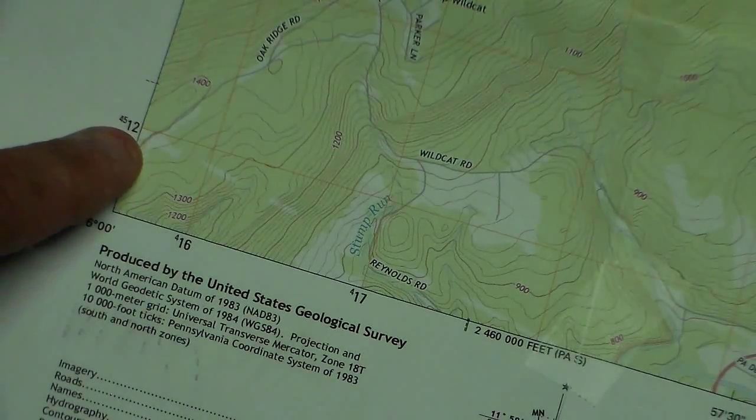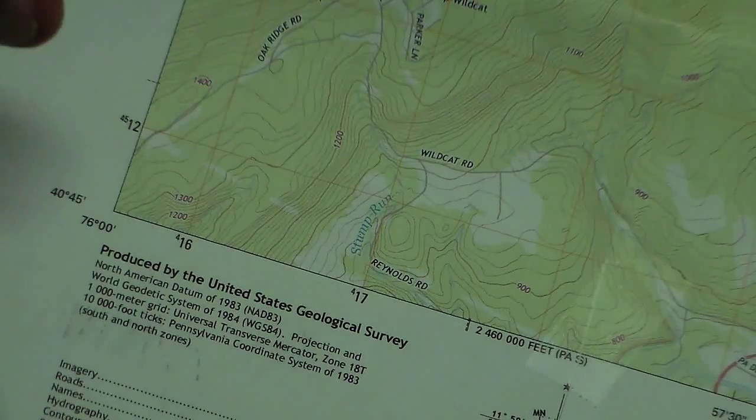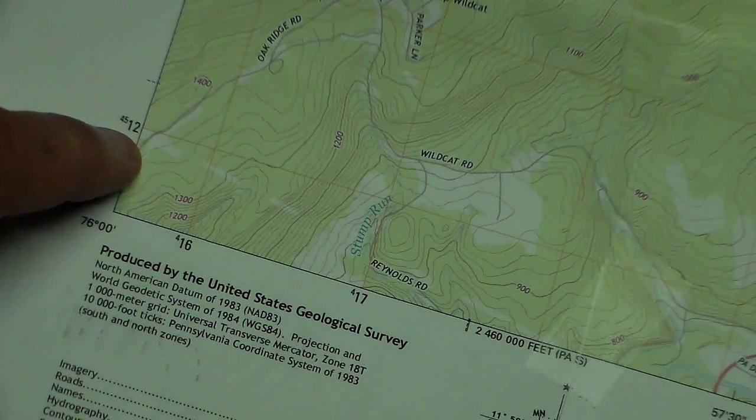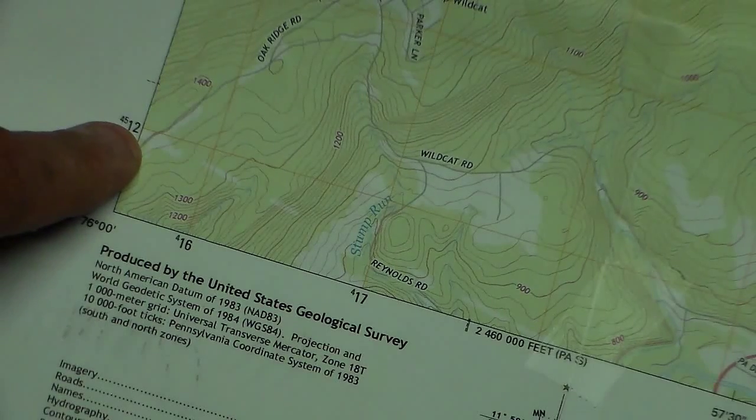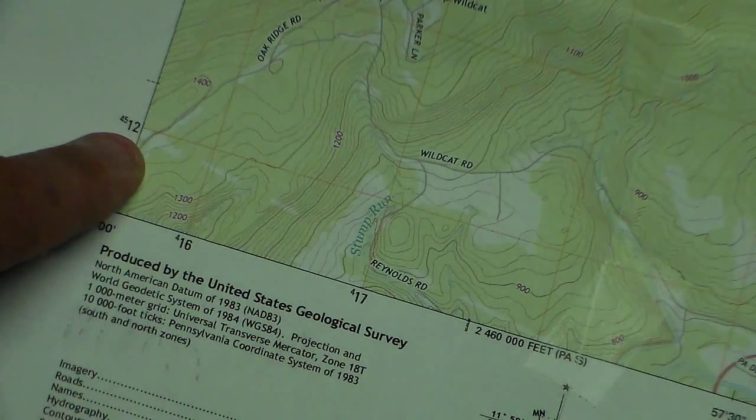This number right here is a small 45 and then a big 12. So what these numbers represent are 4,512 kilometers north of the equator. So that's what this grid line is here, 4,512 kilometers north of the equator.